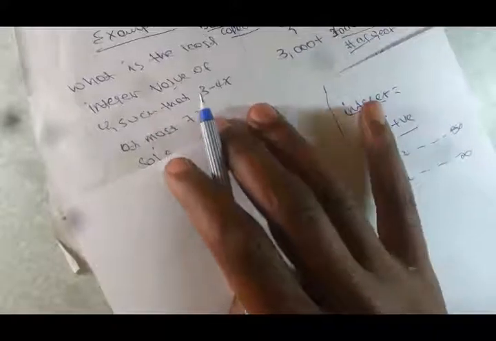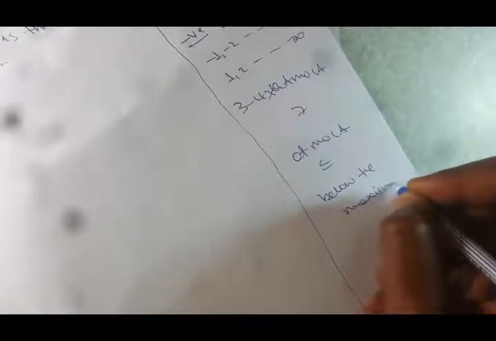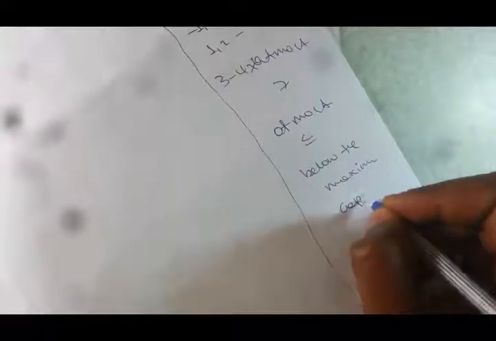And what is the least integer value of y, given that 3 minus 4y is at most 7? We already talked about what at most means. At most means less than or equal to.